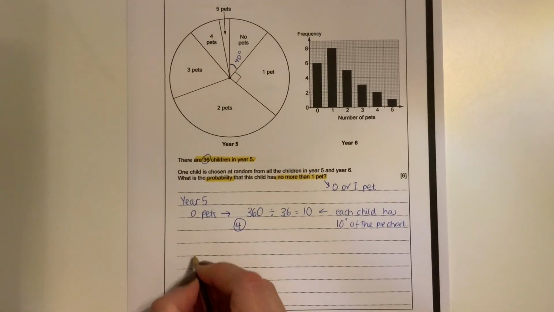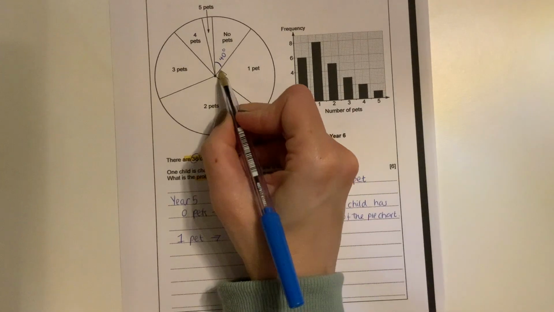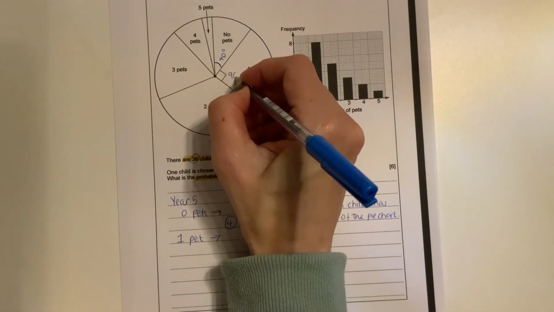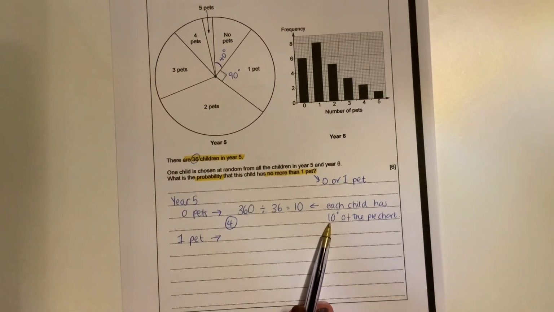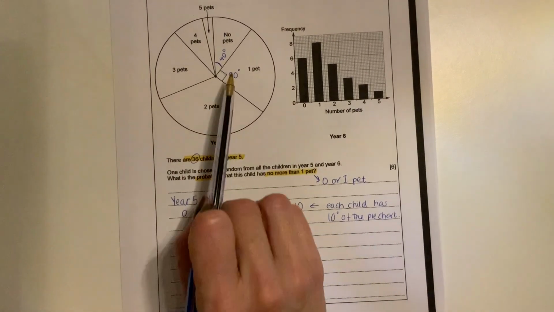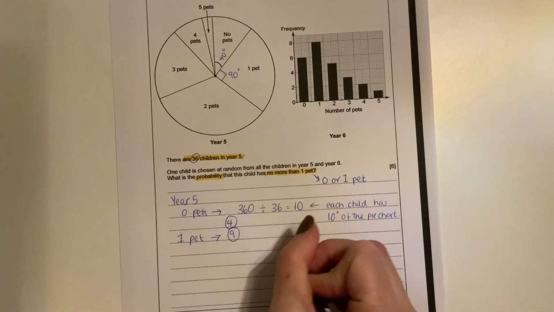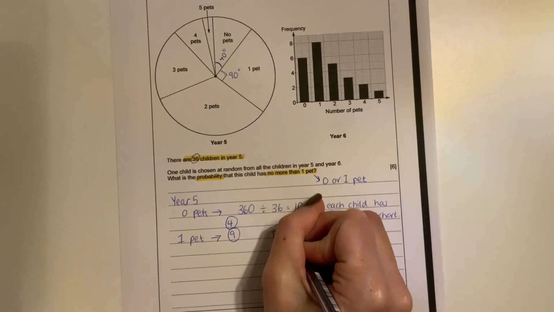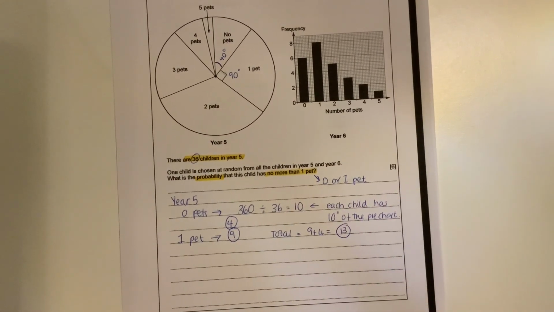So we're going to do the same thing for 1 pet. This time the angle's drawn on for us. So we know that that's a 90. If it's 90 degrees, the same rule applies. 10 degrees of the pie chart is for 1 child. So if there's 90 degrees, how many 10s are in 90? 9. So in year 5, it's a total of 9 plus 4, which is 13 children. So 13 children have no more than 1 pet in year 5.